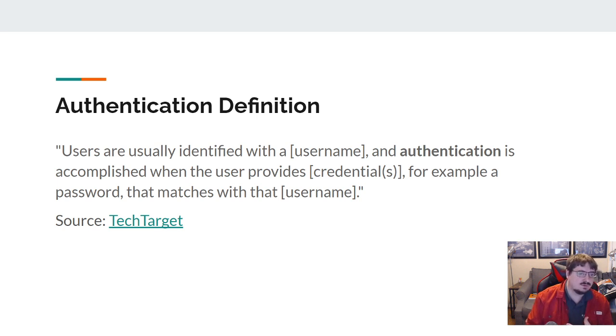Users, as far as talking about authentication again, are usually identified with a username, and authentication is accomplished when the user provides credentials, maybe one credential, maybe more, for example, a password that matches that username. So that's the most common way you see authentication: you provide me a username and a password that matches it, and then I go check it.